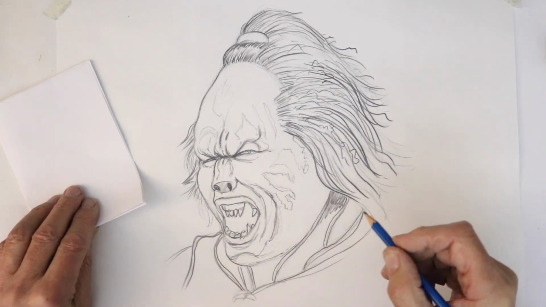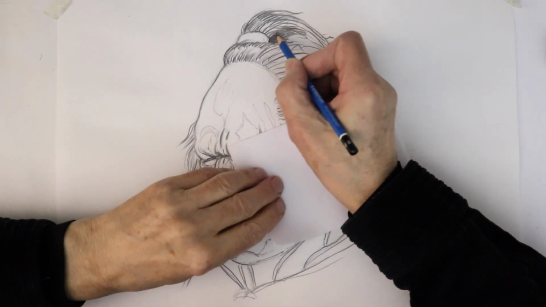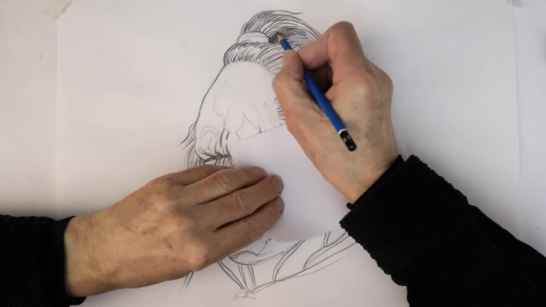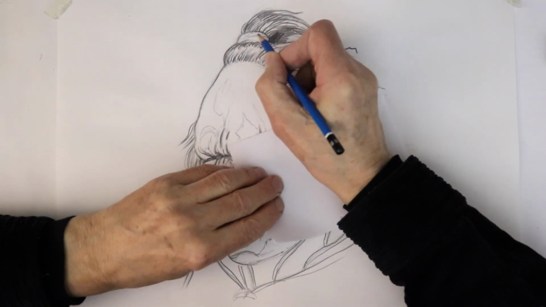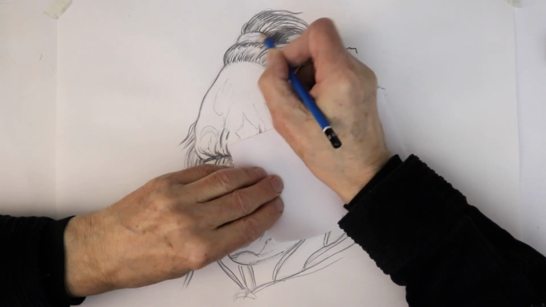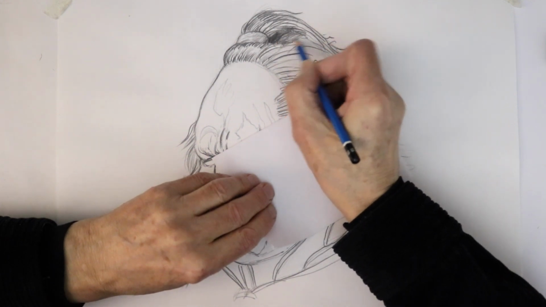Okay, so let's get on with that. Okay, well, I've started up here. Now the hair behind this band that he has his hair in will be very dark, and this part, as it's a curve, will catch the light, but this will be shaded. So a bit of shading in that. Just use a circular motion with your pencil like that. Okay, so that's very dark in there.